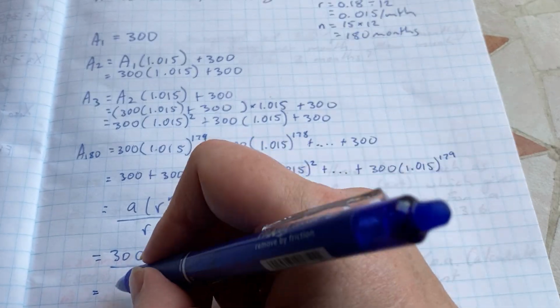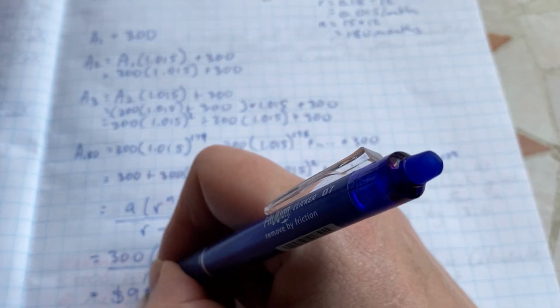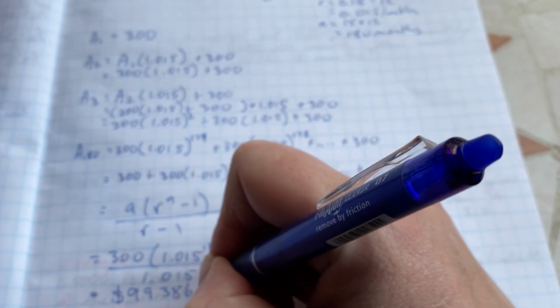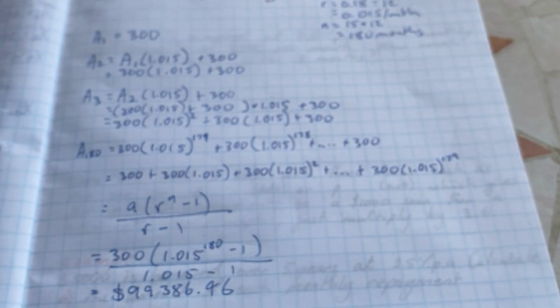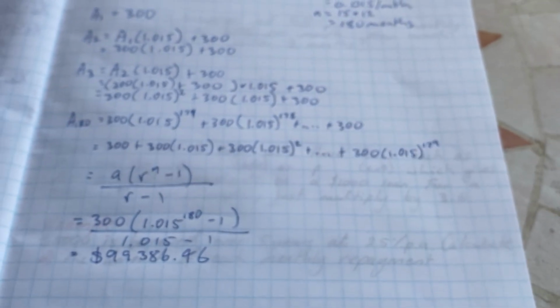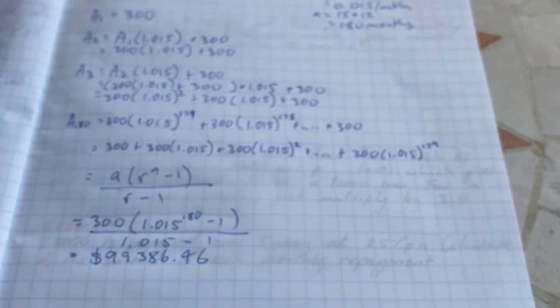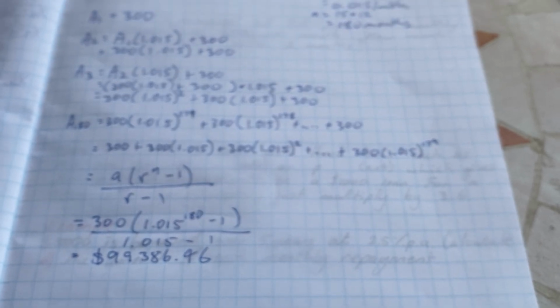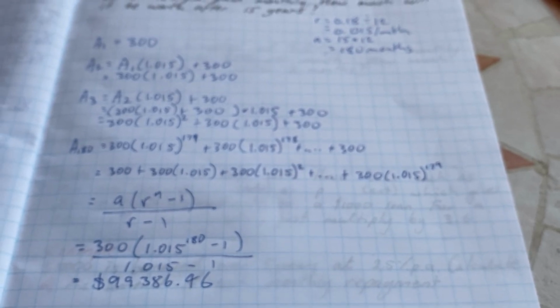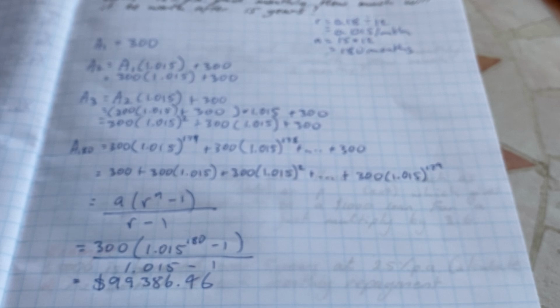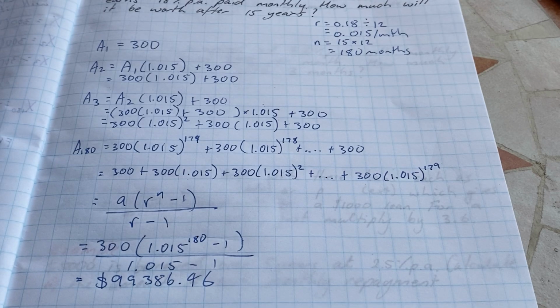And if we put that all in our calculator, we get exactly the same answer as we got using the previous method, 9938646. Okay, this method is a lot to get your head around, but I would really try to understand it and follow what's going on here and practice it over and over and over again.